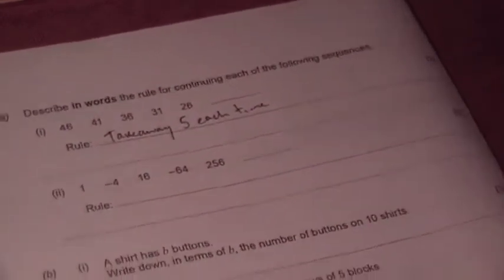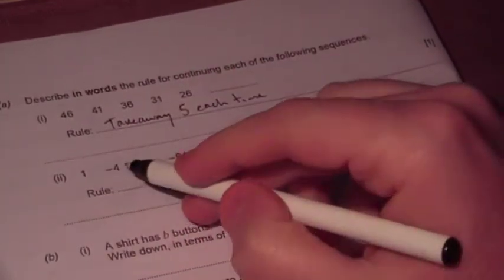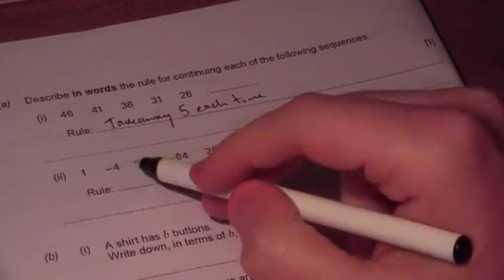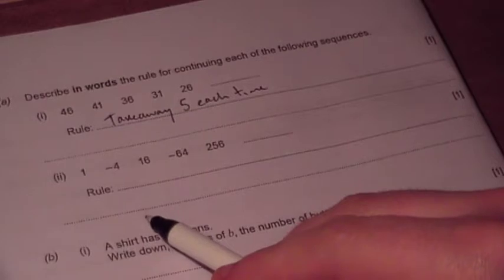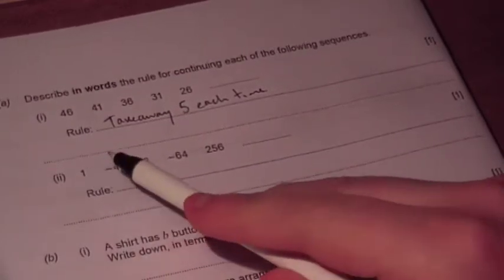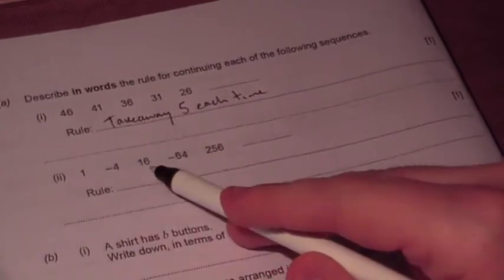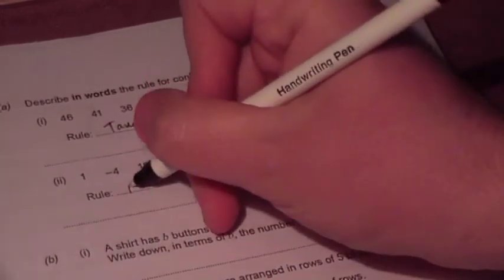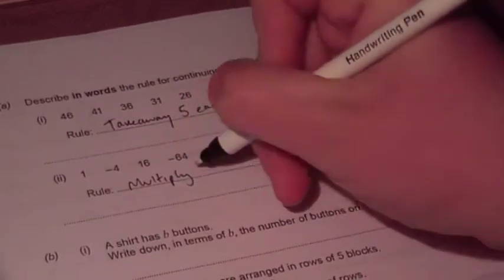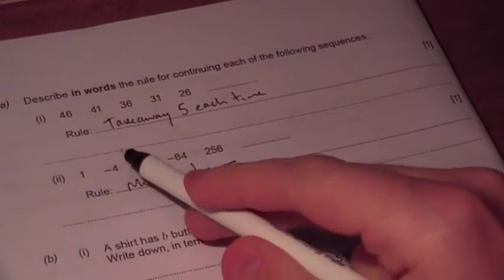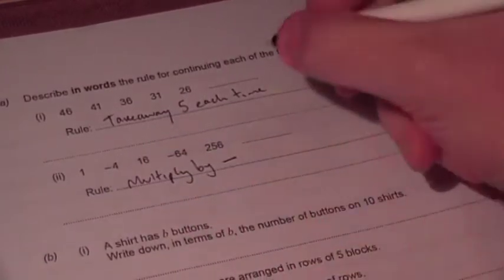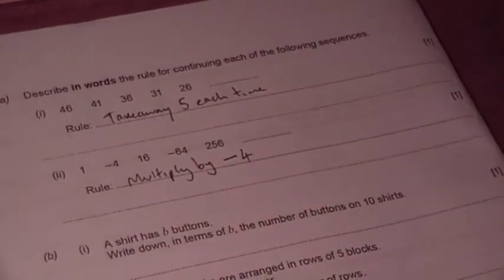A tricky one next. The sequence is not simply increasing. The digits are increasing, 1, 4, 16, 64, but the signs are alternating. Now when this situation happens, you're going to be multiplying by a negative number, because when you do a positive times a negative, you get a negative. Negative times a negative, you get a positive, and so on. So it's a multiply by minus, and if we look, 1 times 4 is 4, 4 times 4 is 16, 16 times 4 is 64, so it's multiply by minus 4.